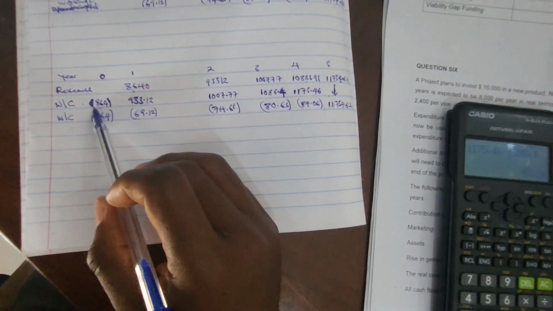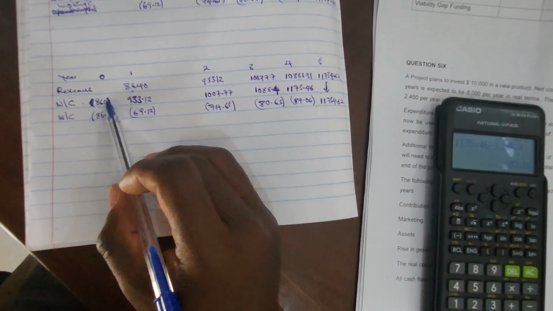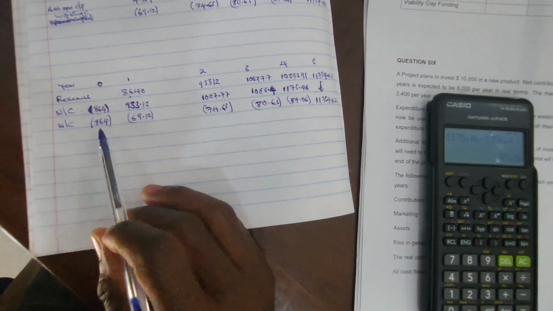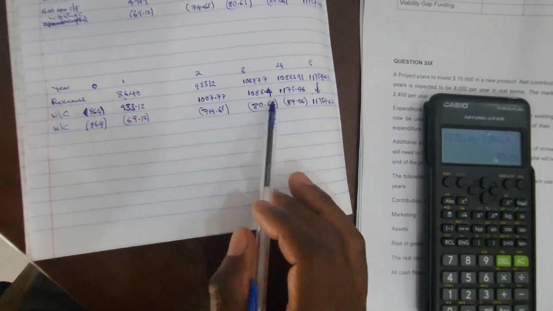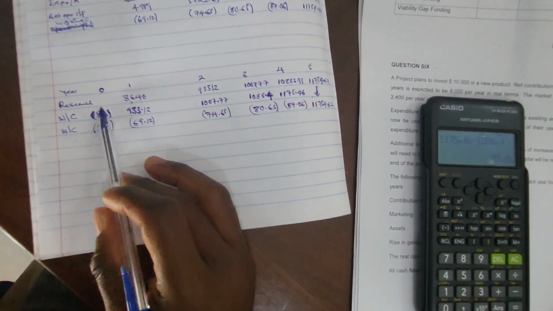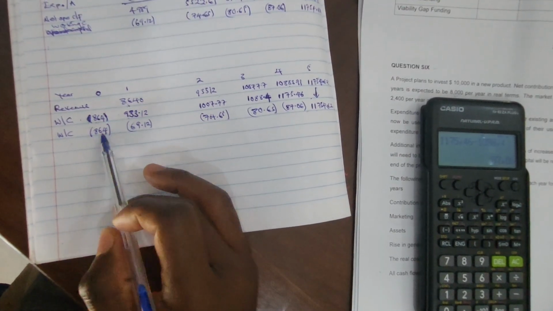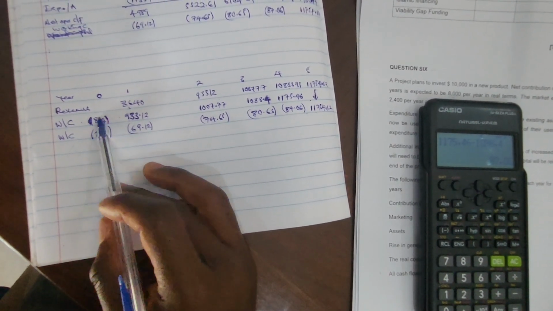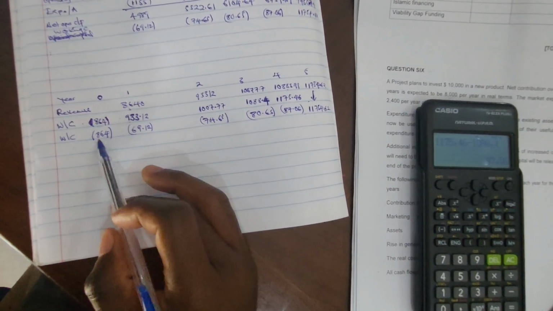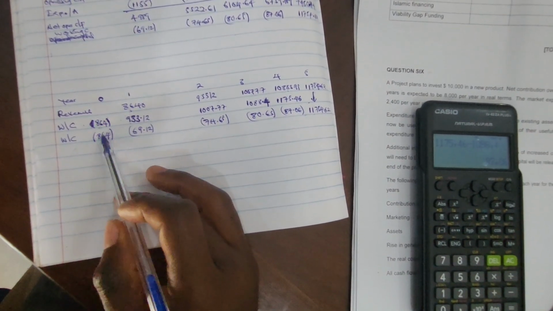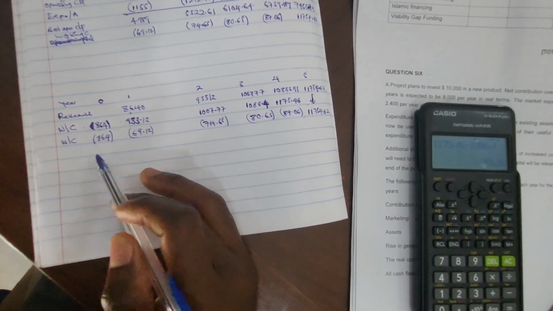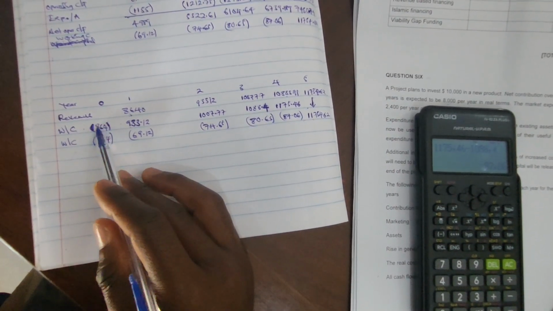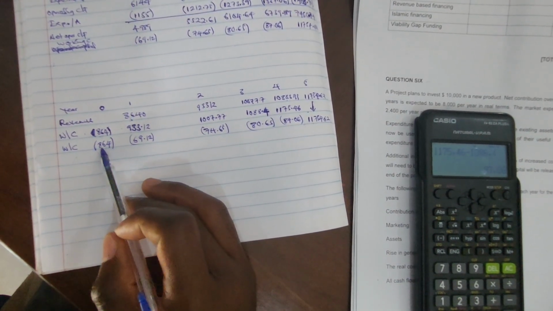Okay, having done that, one thing I forgot to mention is, remember when finding our working capital here, we said we find the differences, and this is how we came up with these values. Then also here, it's very key that this first value of the working capital is indicated in year 0, because that's the working capital that is there in year 0. So you also have to indicate it.